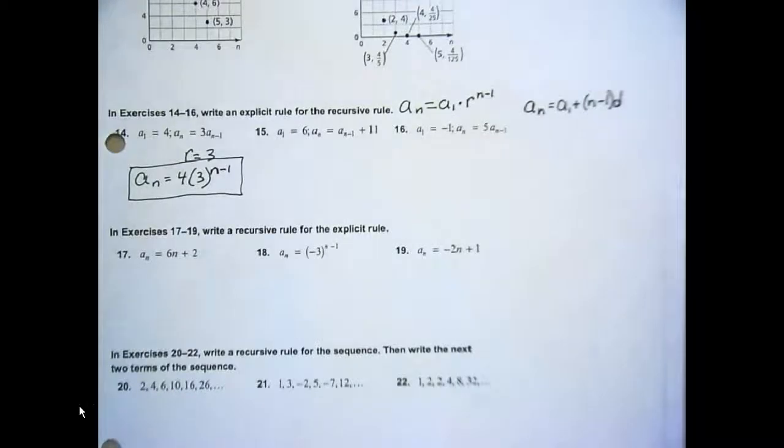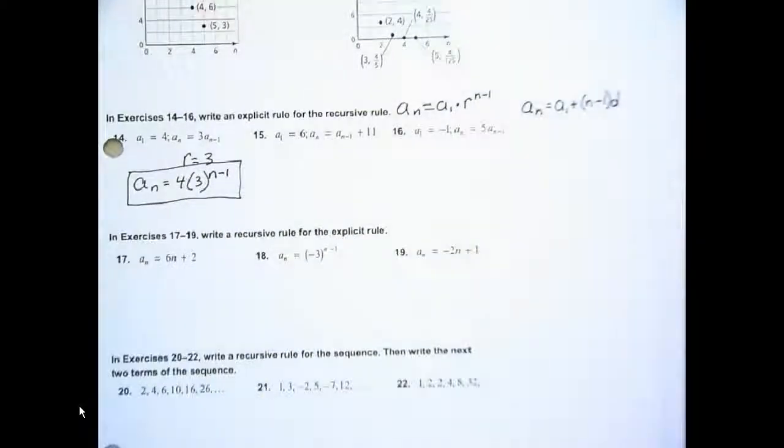Piece of cake, man. I like cake. Yeah, good stuff. Okay, so we're using our explicit here. Too bad. That's a fun game, though.